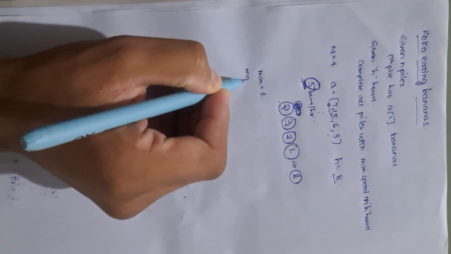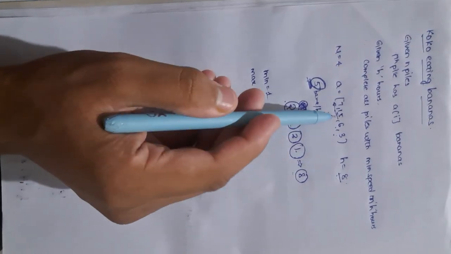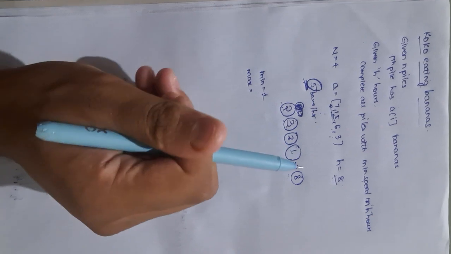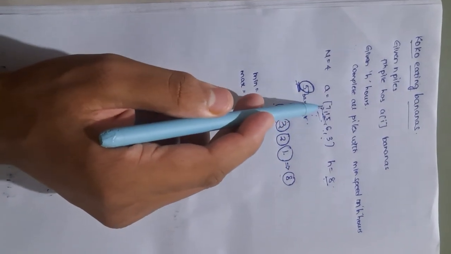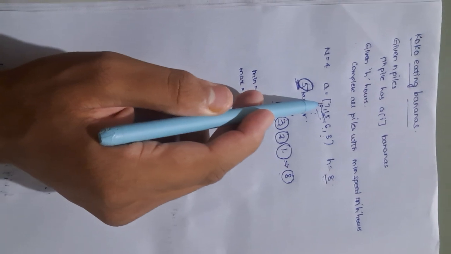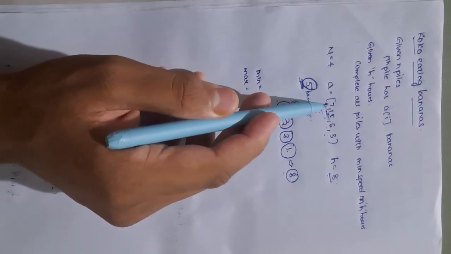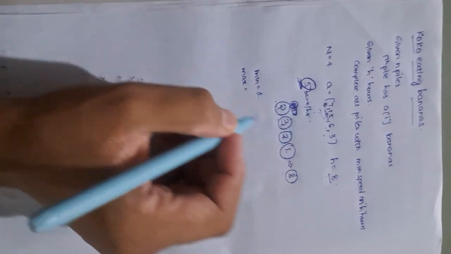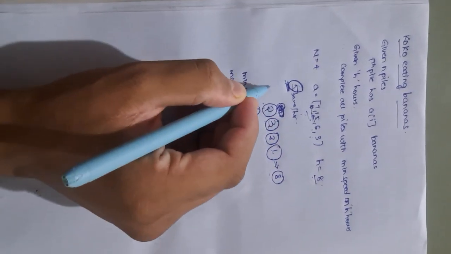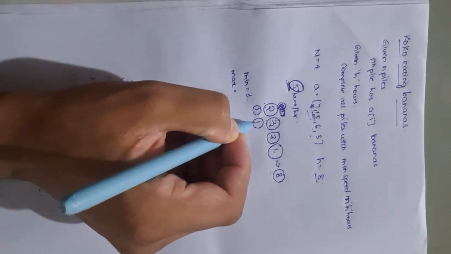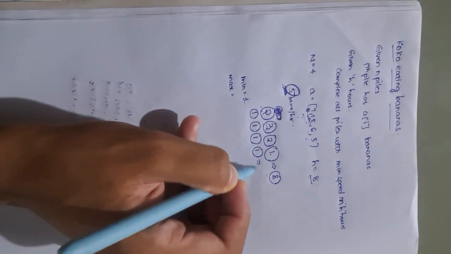And what's the maximum speed? Assume it eats 15 bananas per hour. Here it eats 7 bananas in 1 hour and stays at rest for the rest of the time, and then it takes 1 hour for each of the other piles, a total of 4 hours.